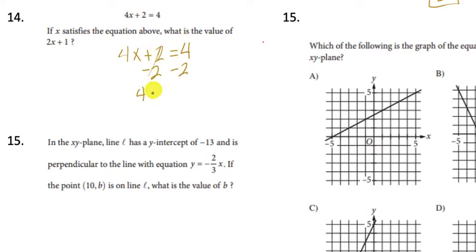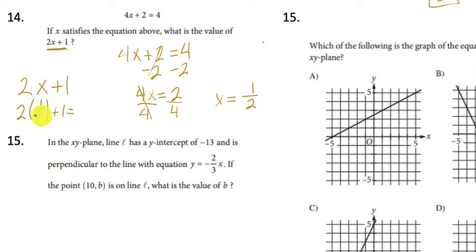That'll give us 4x equals 2. And to get x by itself, we can divide each side by 4. And that'll give us x equals half. We can plug this in for x into the expression that they're asking us to evaluate. 2x plus 1. We know that x is half. 2 times half is 1. Plus 1 is going to be 2.